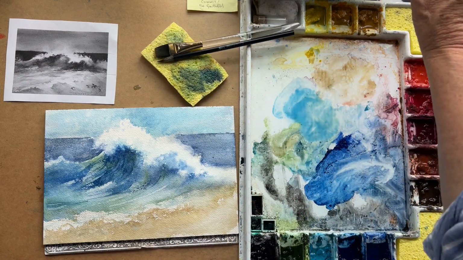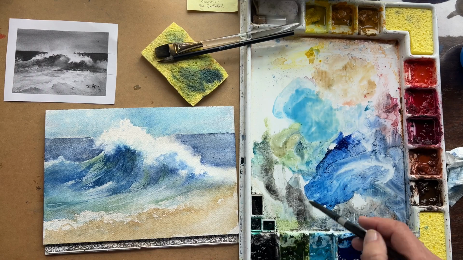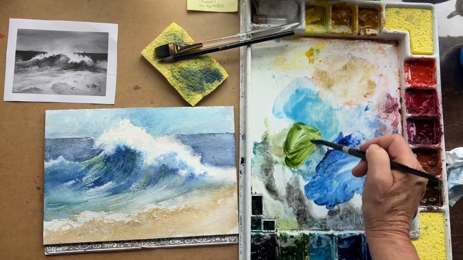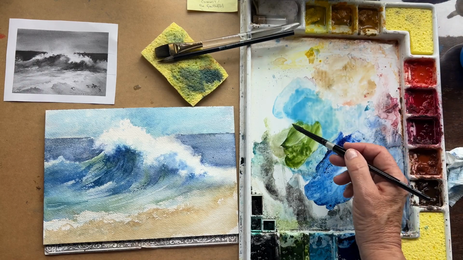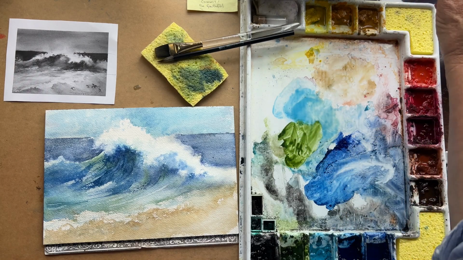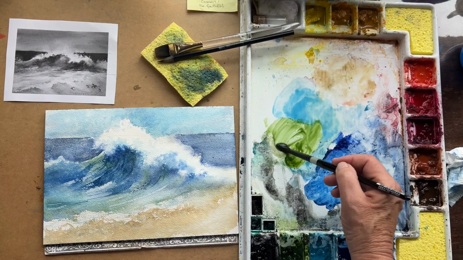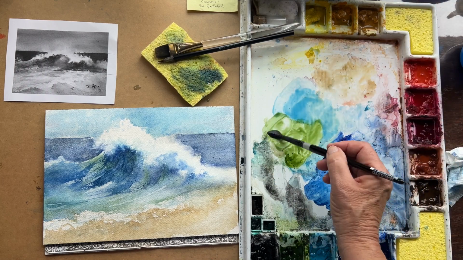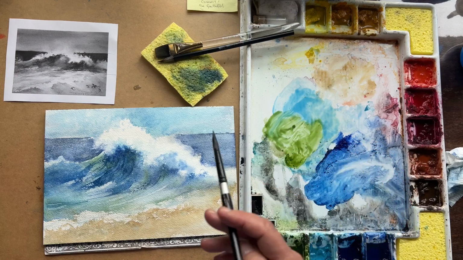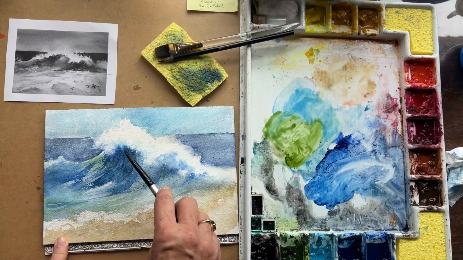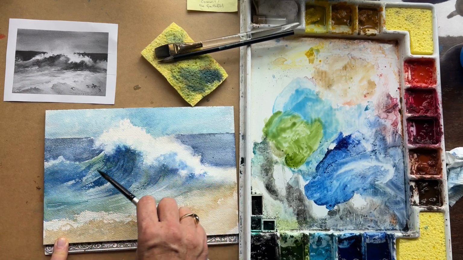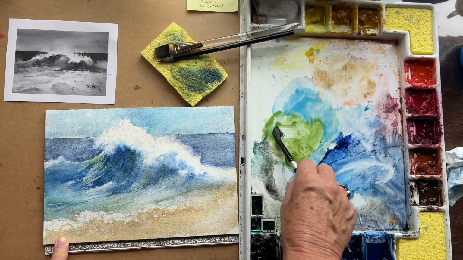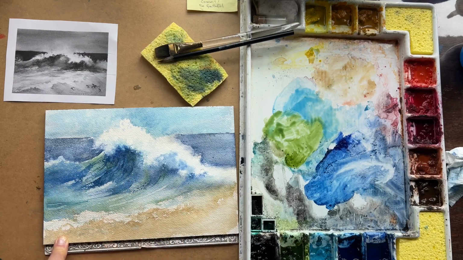Now I want to add a little more green in the foreground of the wave. That's a lot of green. And what I'm going to do is I'm going to glaze. Glazing is just taking some very thin paint, very transparent, and just lightly skimming across. And you can't do it too many times because as soon as I lay this green paint down, it's going to soften the paint that's under it.